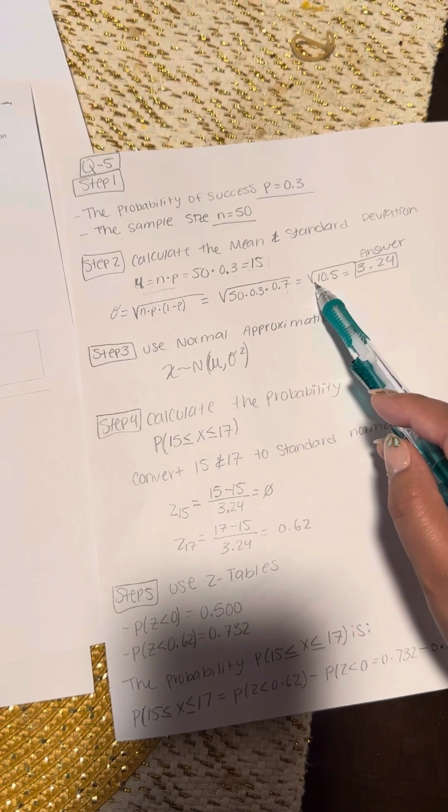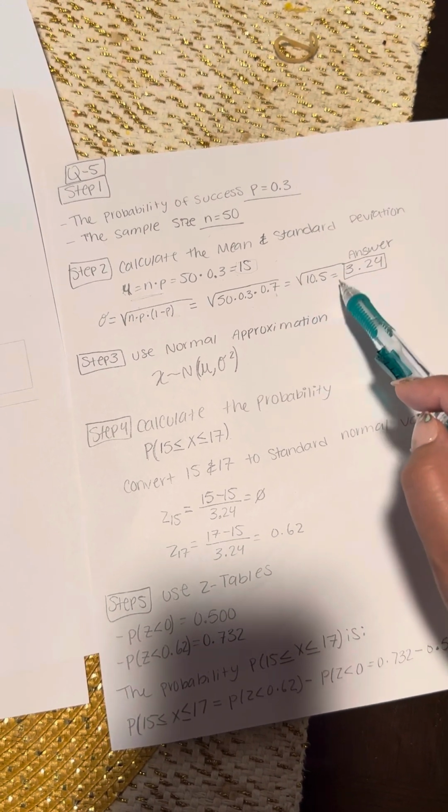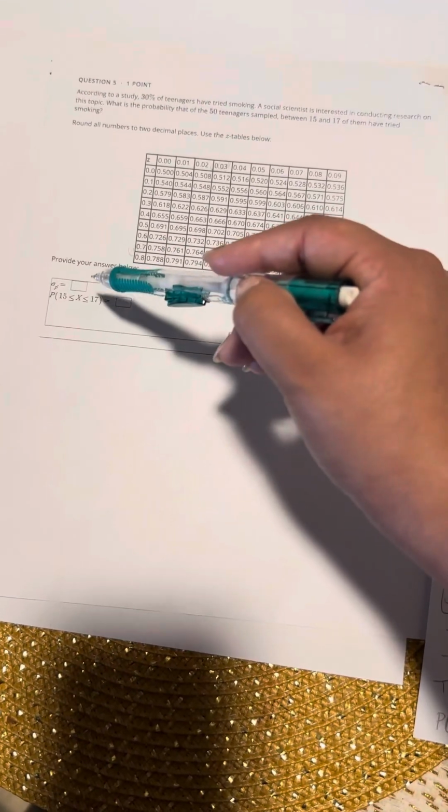Okay, and that equals 10.5. So you want to find the standard deviation for that. It's 3.24. So this is the answer for this first one.